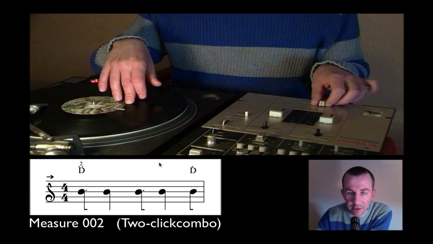And yeah, I hope you got it. It will be very interesting when we see other types of combination by using other types of scratch techniques.